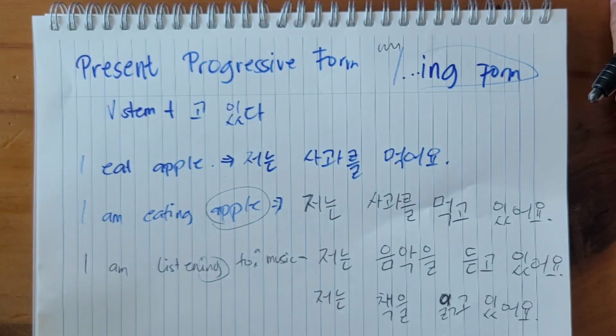Papunta ako sa palengke. And ano pa? 사진을 찍고 있어요. I am taking pictures. So, in this moment, ito yung ginagawa ko. So, ayan siya yung present progressive form.